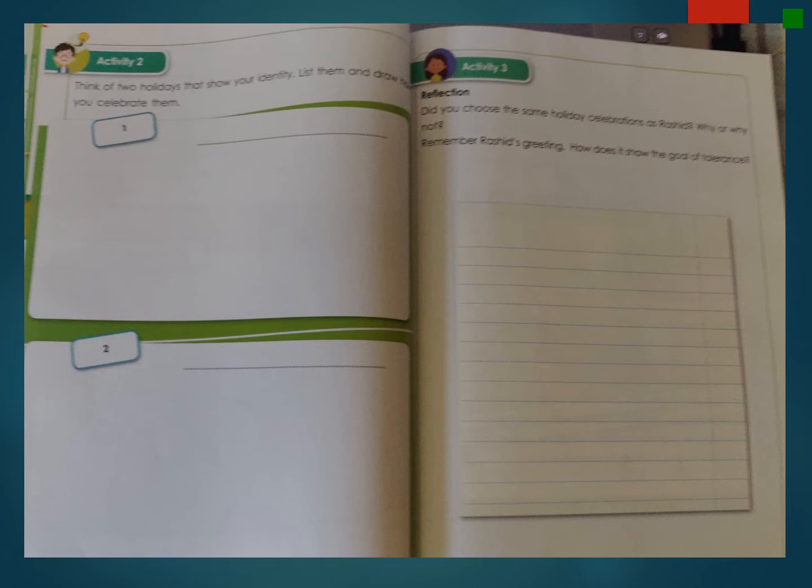Activity 2. Think of two holidays that show your identity. Now, Eid al-Fitr and National Day are Rashid's holidays because he is a Muslim and also he is from the UAE. So these holidays are part of his identity. Like Rashid, we too have our own holidays. We too have special days that show our identity.